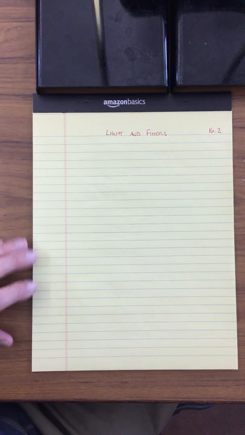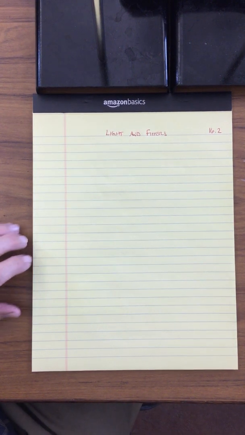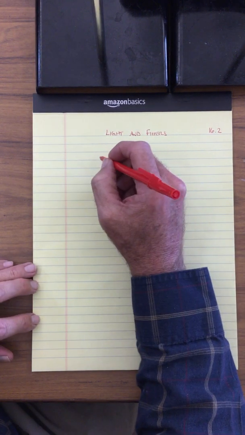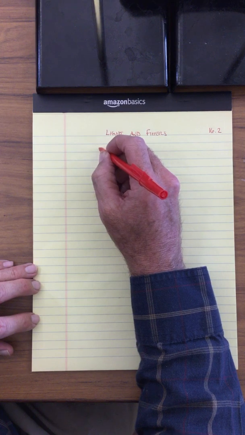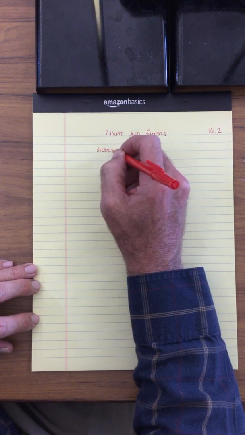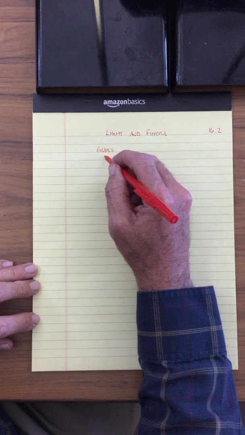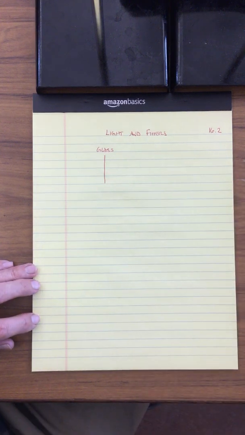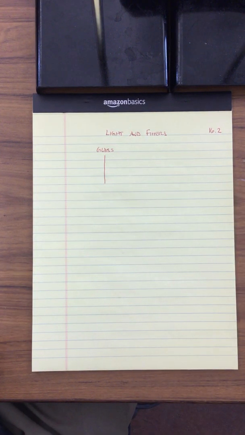So we're going to go ahead and get started and talk about the different types of filters that you can have for light. So there's three types of filters that you could have. Imagine you have something such as glass. So let's take a look at regular glass, okay? And here is going to be our sheet of glass.